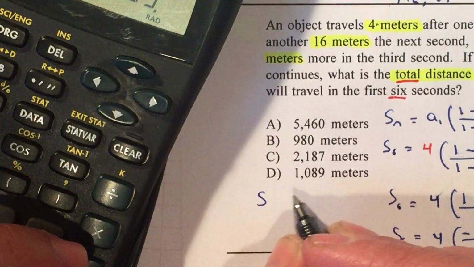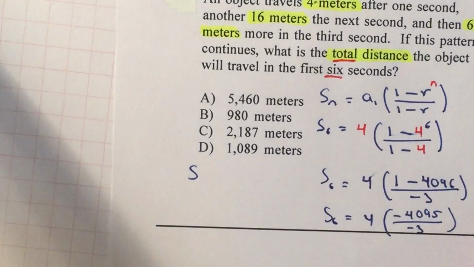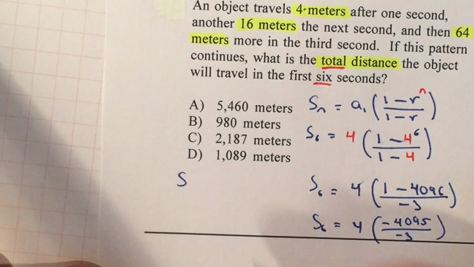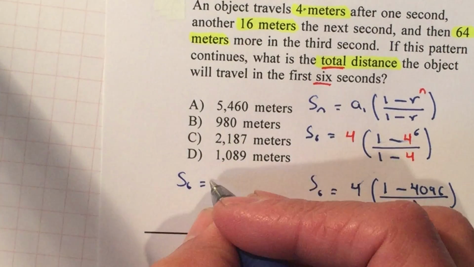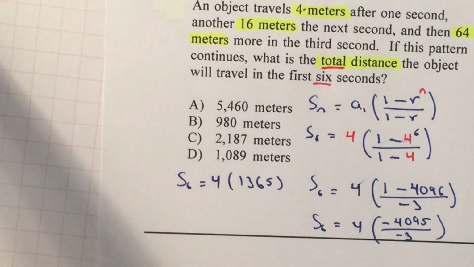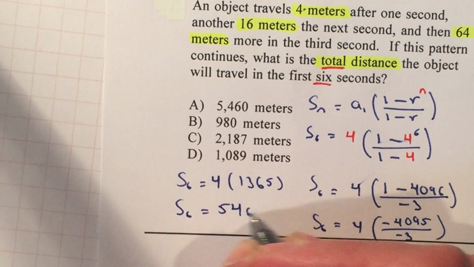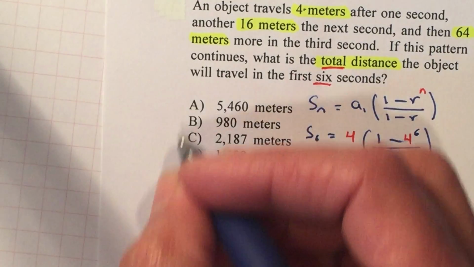So the sum of the first 6 numbers will be 4 multiplied by 1365. And if you just type into your calculator, multiply by 4, the sum of the first 6 numbers will be 5460. Which will be letter A.